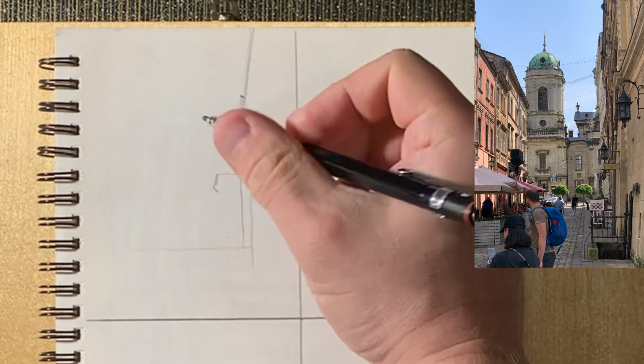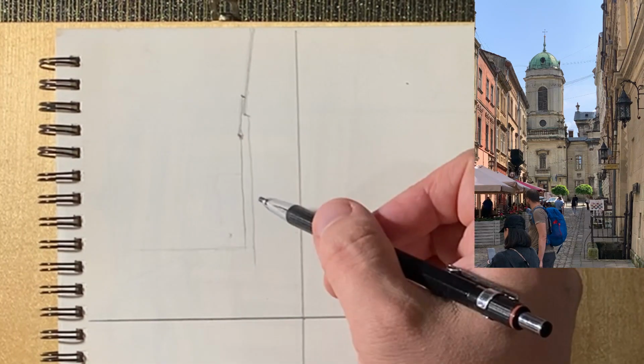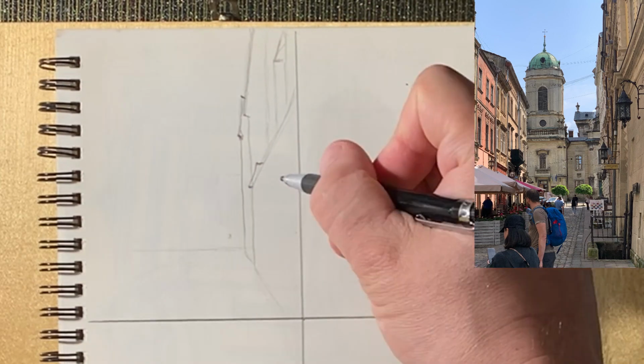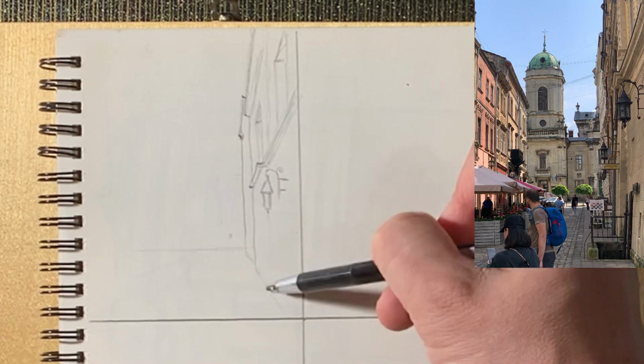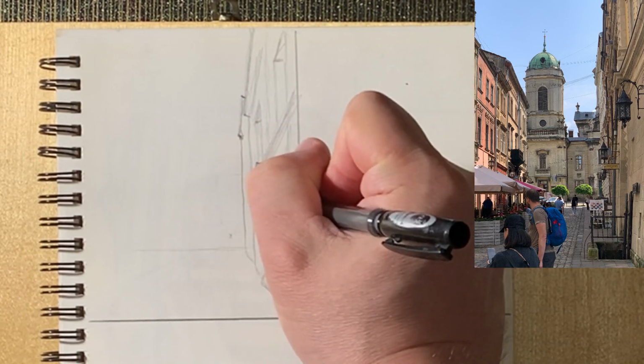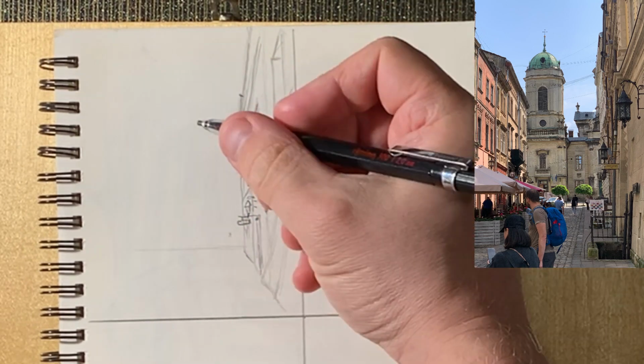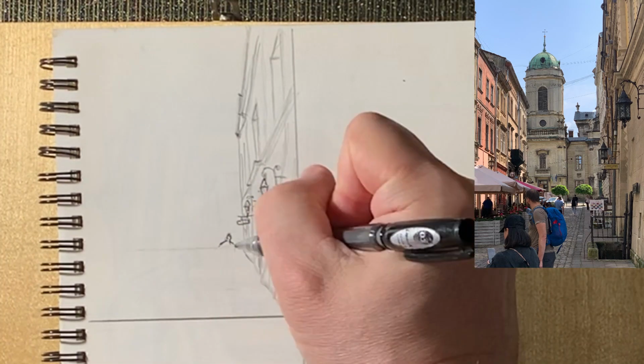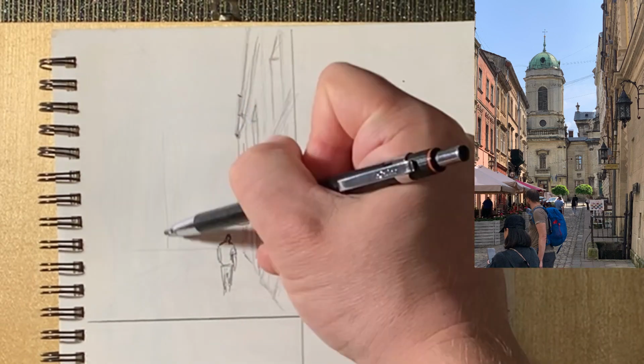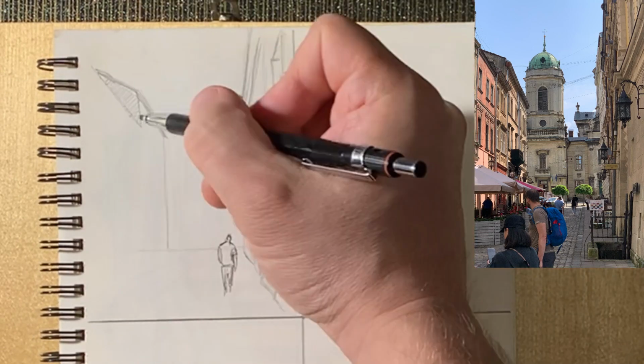Hey, my name is Yura, and today I want to share with you a few thoughts on how to paint a cityscape from a reference. I'll tell you how and why I changed some things in my references to fit my design.